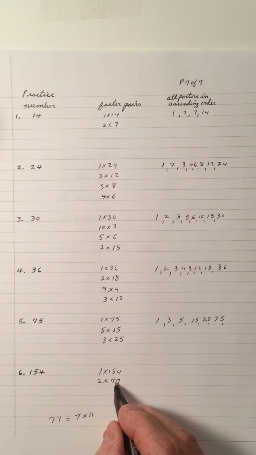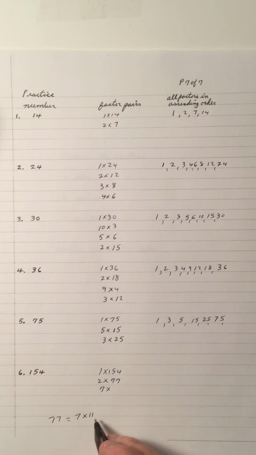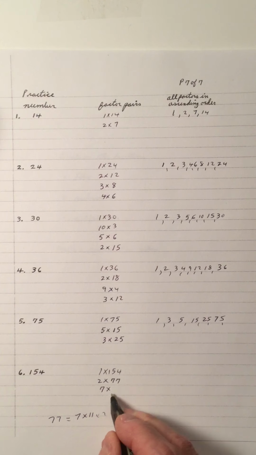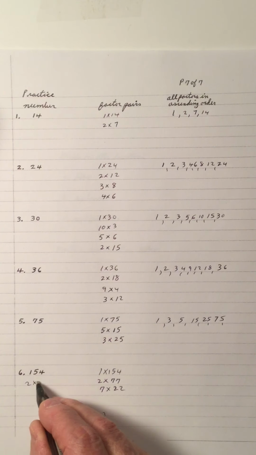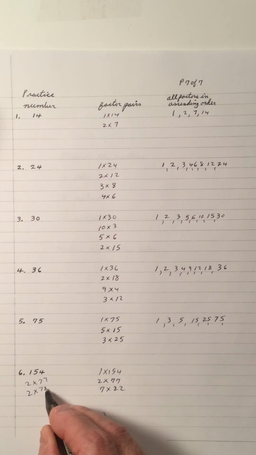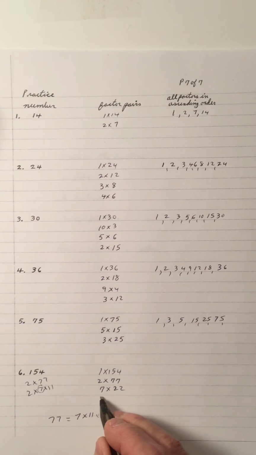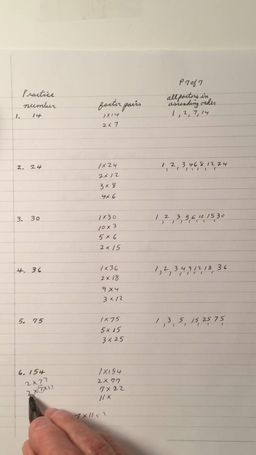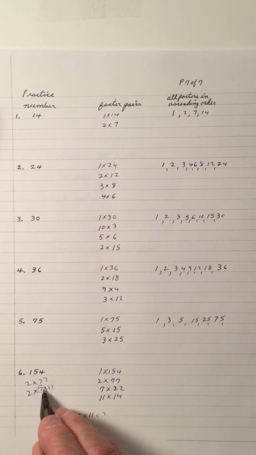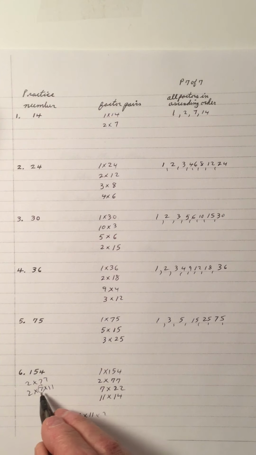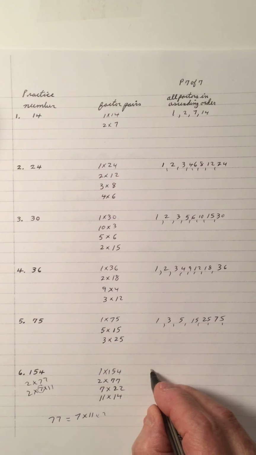So if 77 has a 7, that means 154 has a 7. So if you think about it, 7, so that's a 22. Just look, 154 is 2 times 77, which is 2 times 7 times 11. So if I take the 7 away, I have a 22 left. If I take 11 away, then I have the other 2, which is 14. So breaking this down like this, you can see the 77 times 2. You can see the 14 times 11. You can see the 7 times 22. That's a little trick that you can employ.